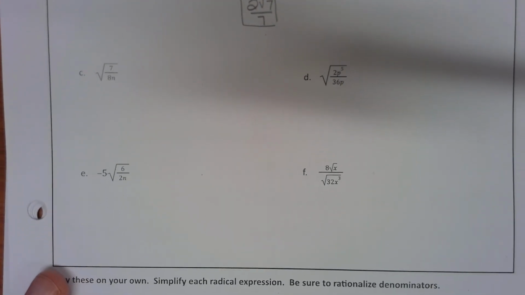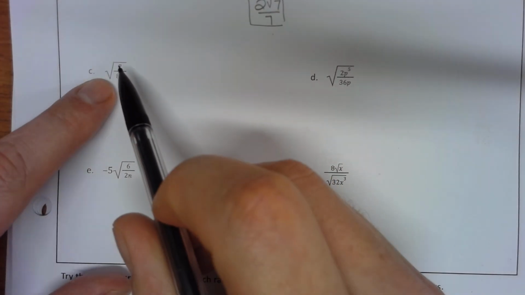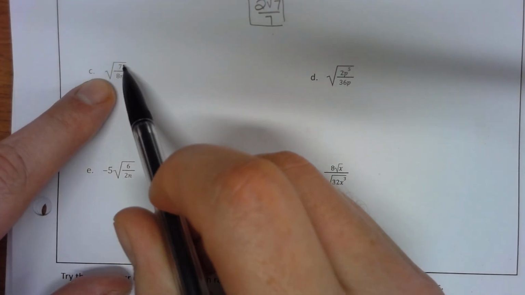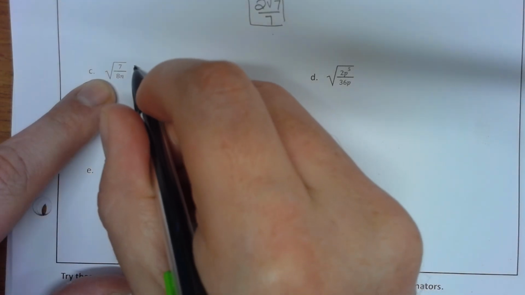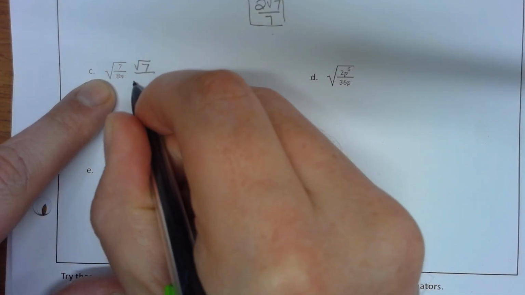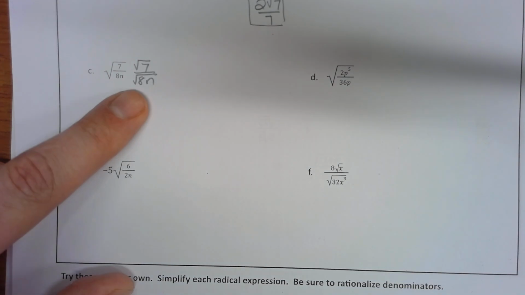Middle row. We are still looking for squares. 7 over 8. We're still trying to simplify fractions first. Nothing simplifies. So we're going to separate it. Square root of 7 divided by the square root of 8n.